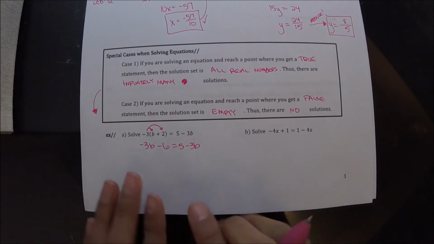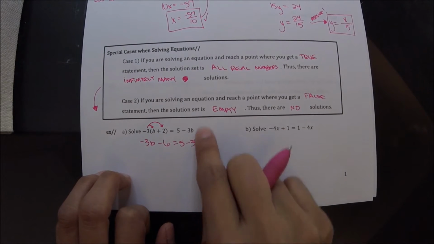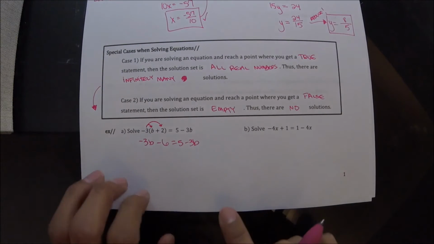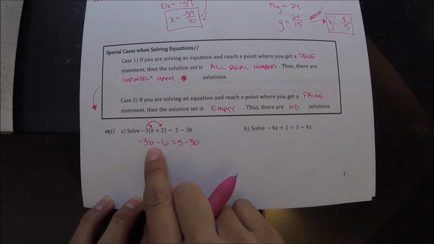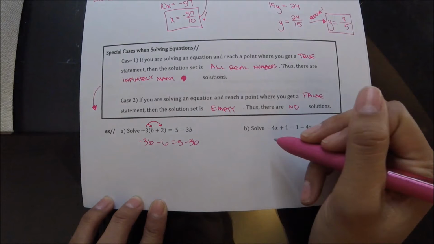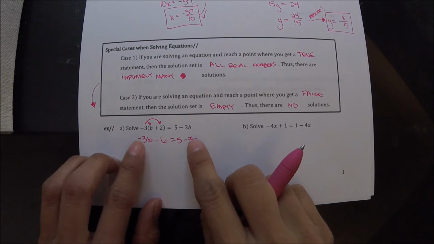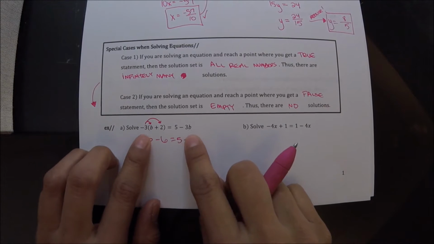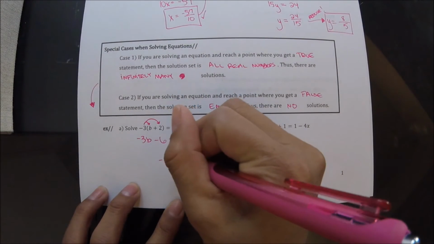Same thing here, we want the b's to all be on one side, so I'm going to add this 3b over. But if I add 3b here, the minus 3b plus 3b's cancel. So if I add 3b to both sides, both of them go away, and I'm just left with negative 6 equals 5.